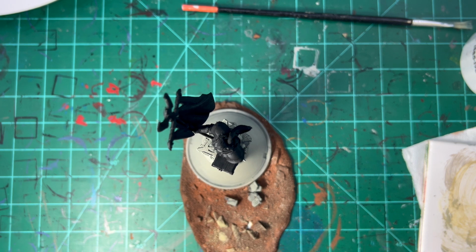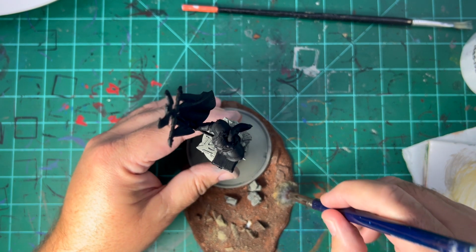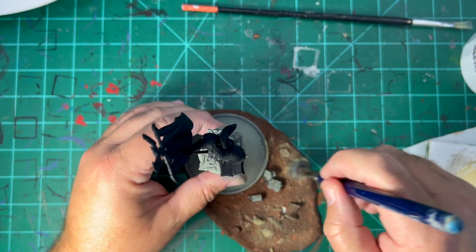Because I'm rushing it, if I had let this dry overnight, it would have done a whole lot better, but I was trying to do it all in one day for you guys, just to show you it could be done in one day.